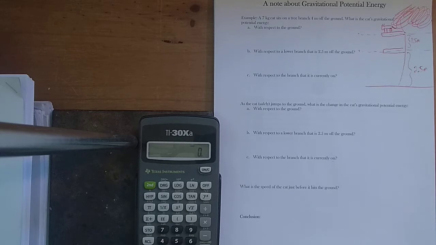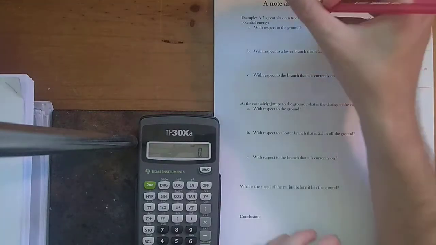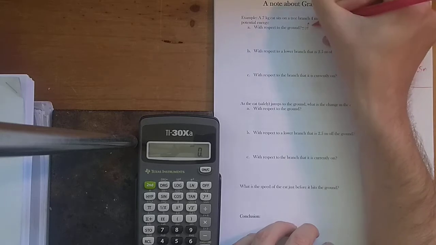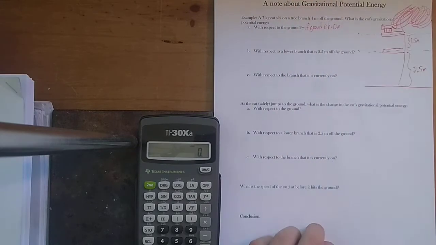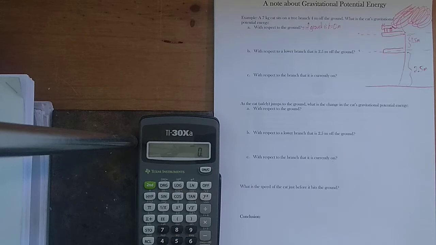When it asks for the cat's gravitational potential energy with respect to the ground, what that means is you set the ground to be where h equals 0. Remember, when we talked about potential energy two videos ago, I said that you can make h equals 0 wherever you want, as long as you're consistent throughout the problem. Some of you might wonder how something that's not the ground can be where 0 is. Remember, all we're doing is setting an origin point, setting our coordinate axes.